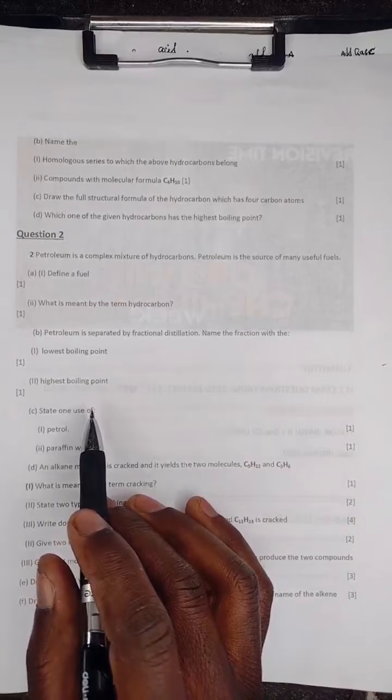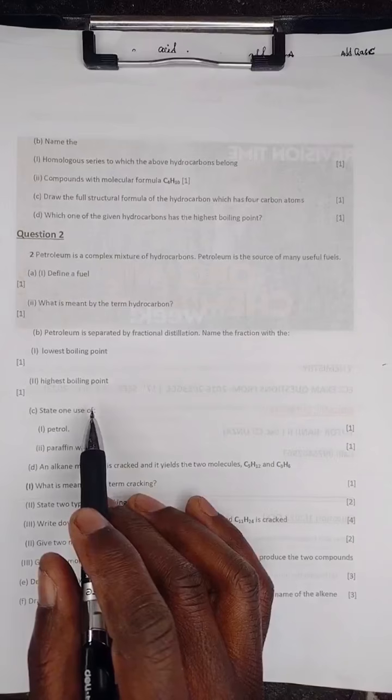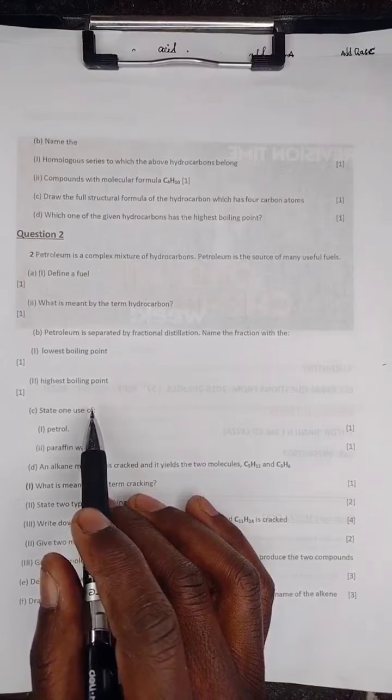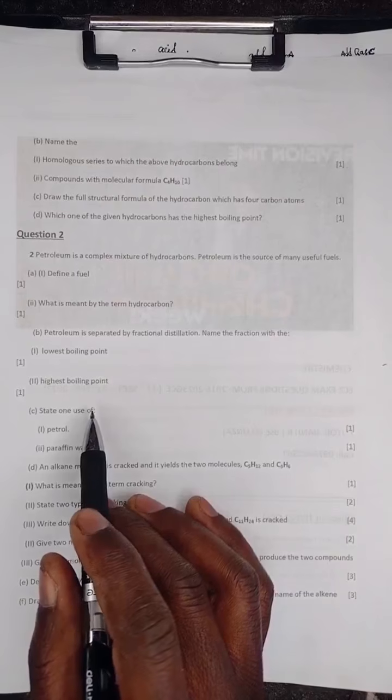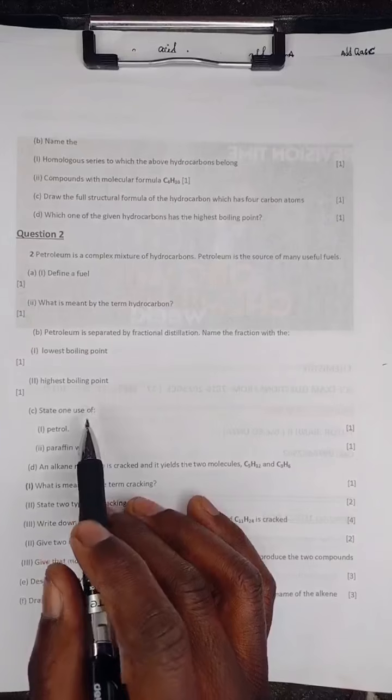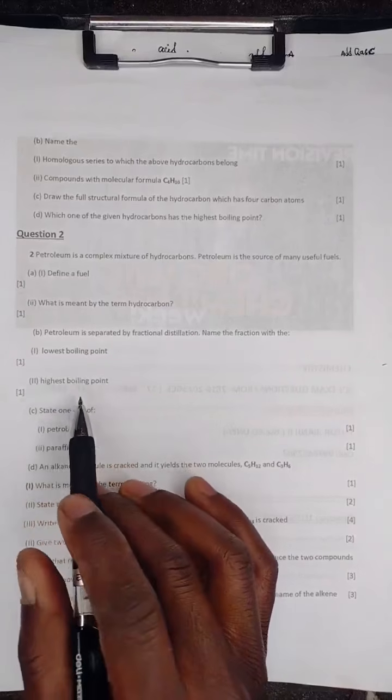Refinery gases are the substances with the lowest boiling point, and we are looking at hydrocarbons that have a carbon number from 1 to 4. Those are what we call refinery gases. If you want more understanding, you can review the previous video that I made on alkanes. Everything is explained.